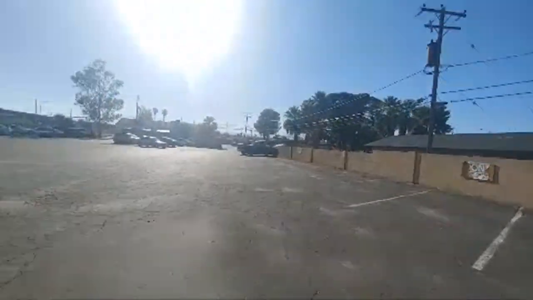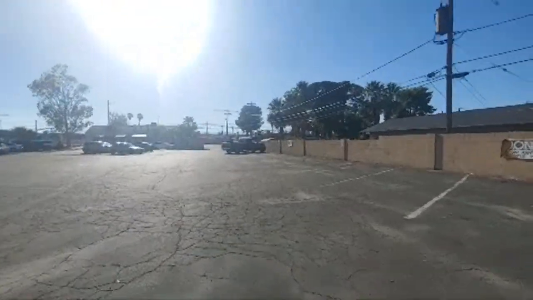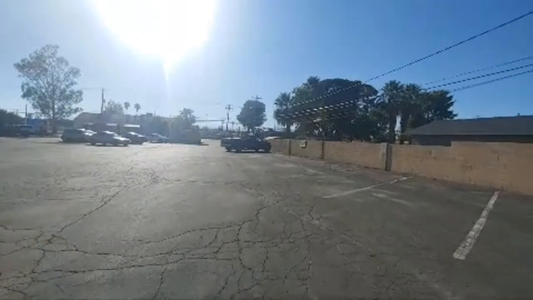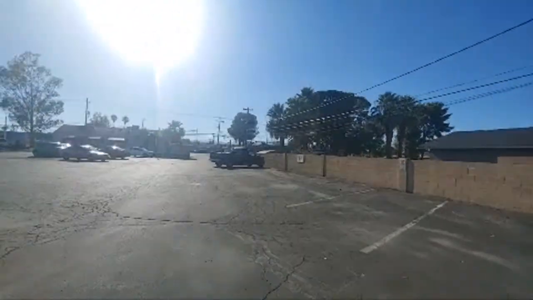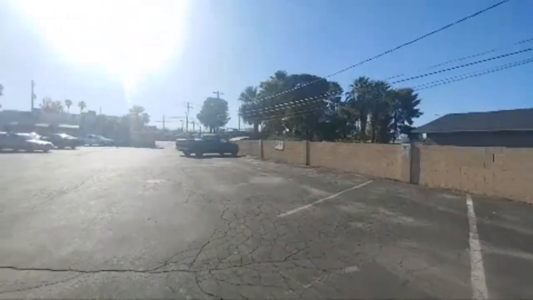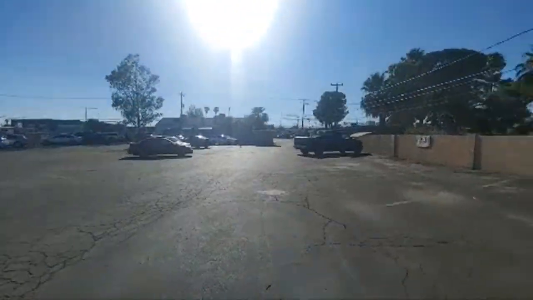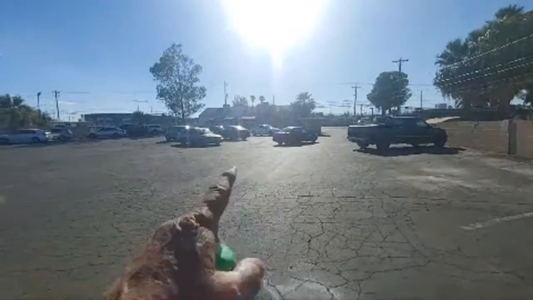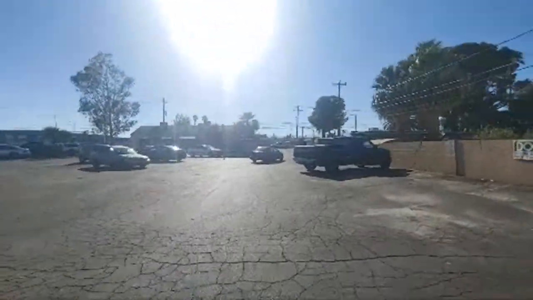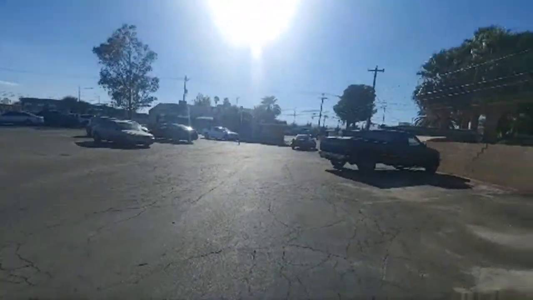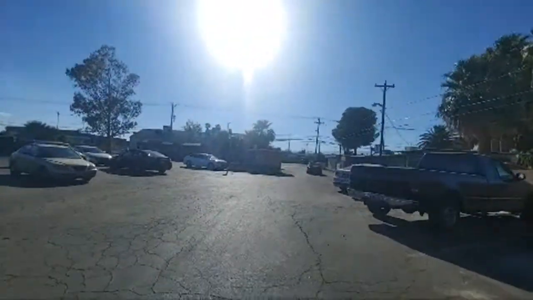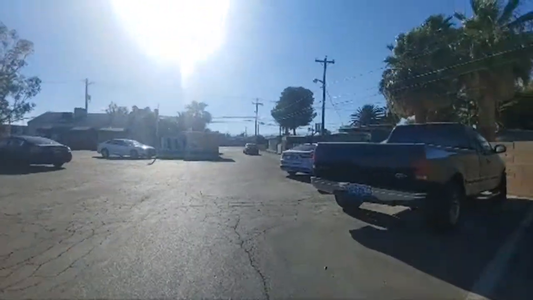I'm just gonna walk around these grounds real quick. Show you these grounds, this property. I think it's probably about a 3-acre piece. We got that building right there, which is maybe a 3,000 square foot meeting hall.